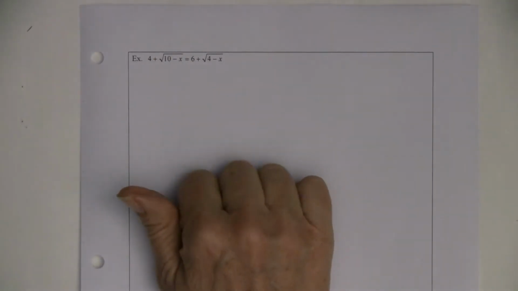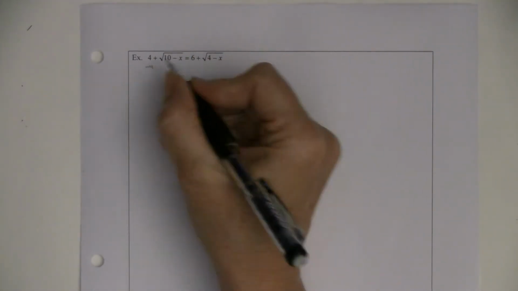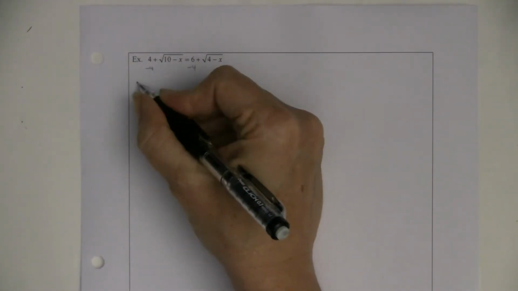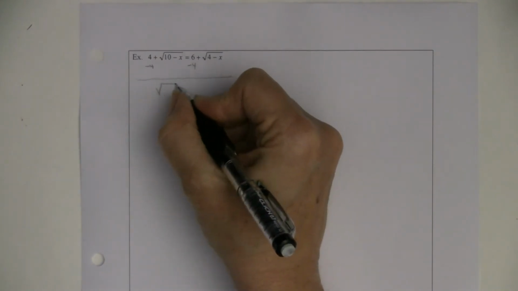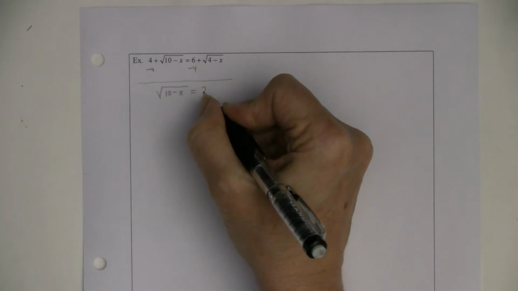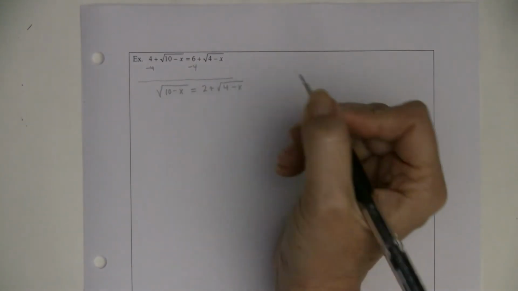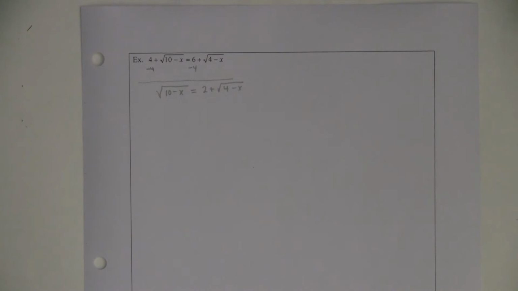I'm not going to be able to get the square roots by themselves at the same time, because when I take away 4, I can get this one all by itself, but then that one is not isolated by itself. But what they said to do is, just have faith, get them one at a time.